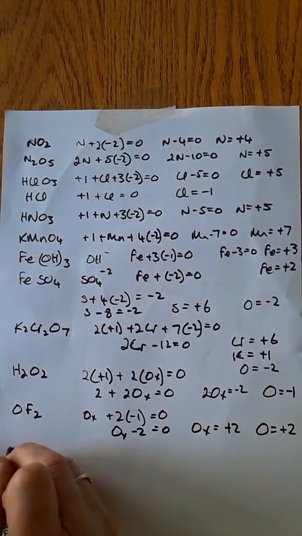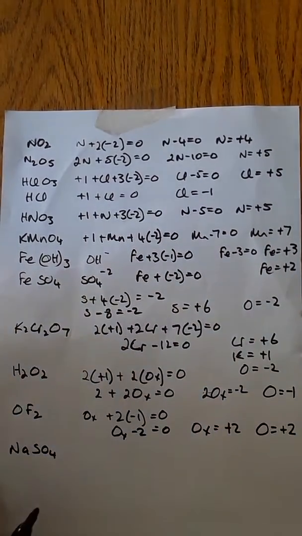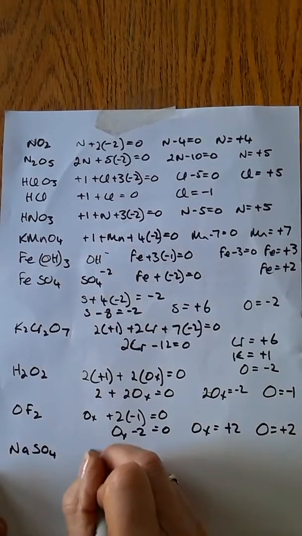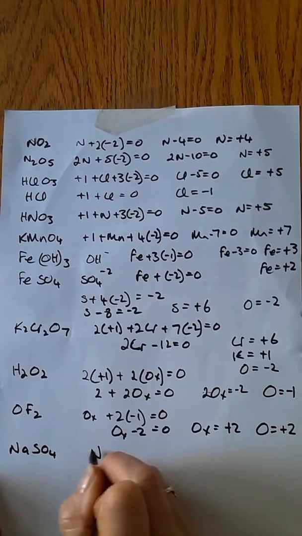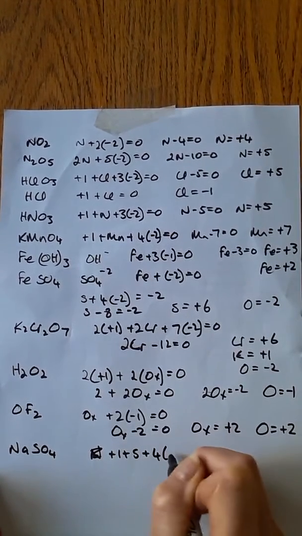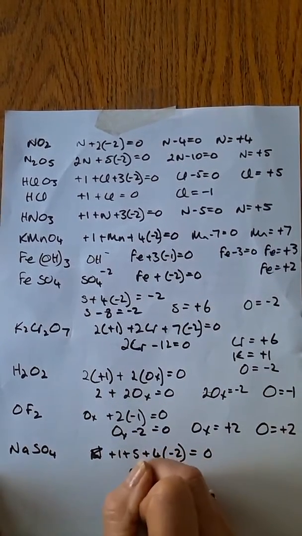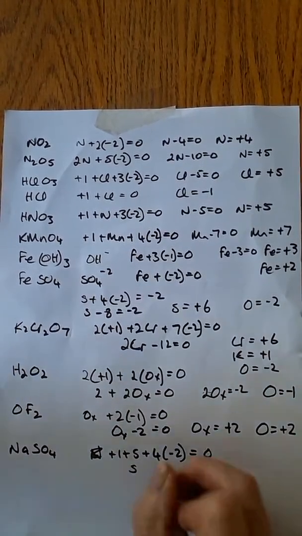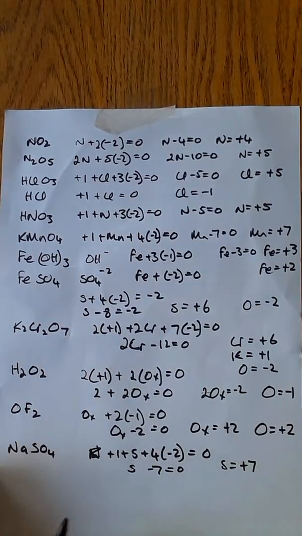Let's look at sodium sulfate, NaSO4. Sodium sulfate, assign oxidation numbers. So for this particular one, we've got Na is +1 because it's in group 1. Sulfur I'm not too sure about, and I've got 4 oxygens which are -2. Overall charge of 0 on that. So sulfur, this gives me -8 + 1, which of course is -7. So in this particular case, sulfur is +7.